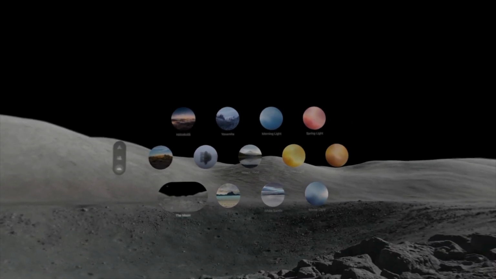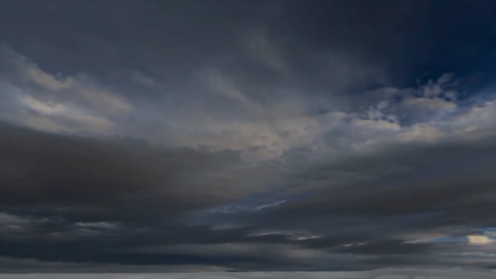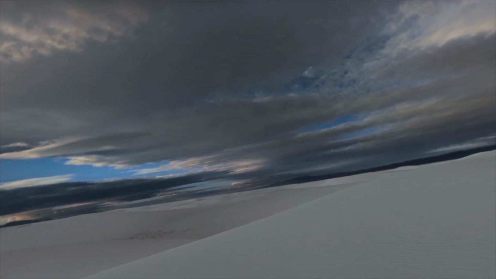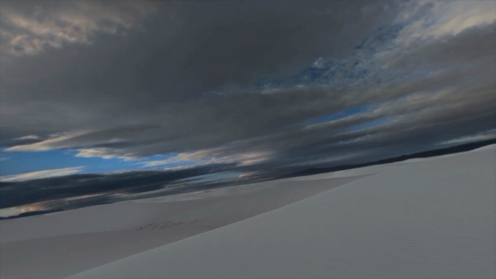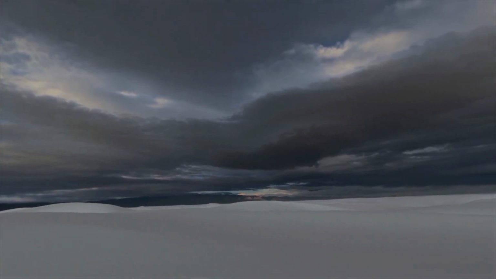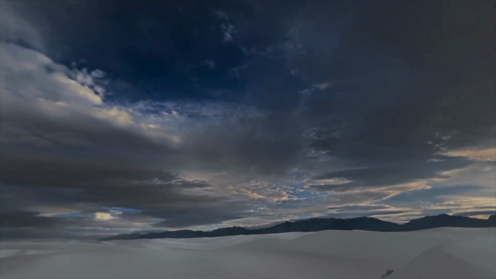Let's take a look at one more here. Let's go to White Sands. Look at that. Totally different terrain. Look at the white sand. The detail is beautiful, stunning. Listen to the sound. A little bit of grass growing there through the sand. The altitude is different. The reflections on that hillside over there. Wow.